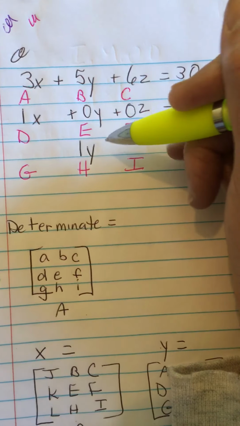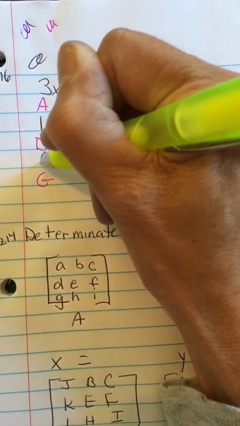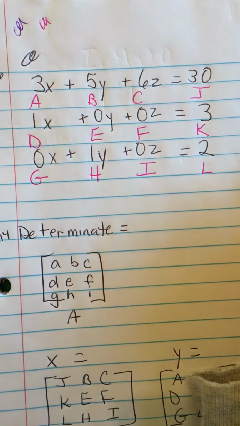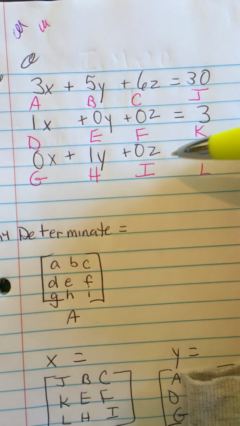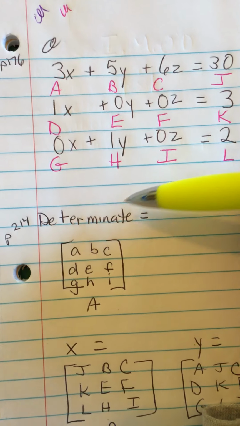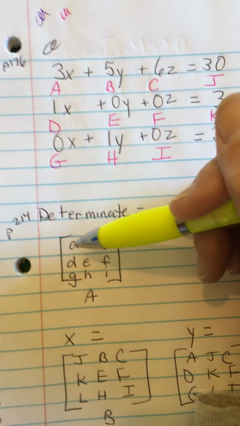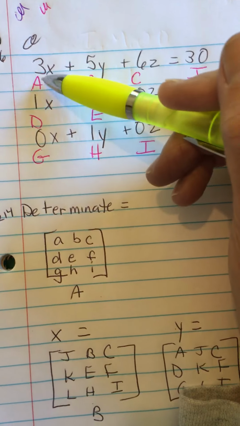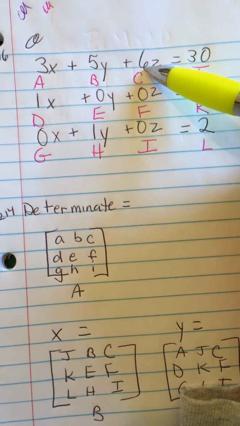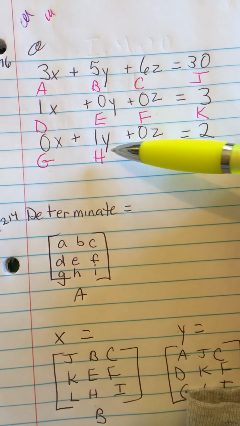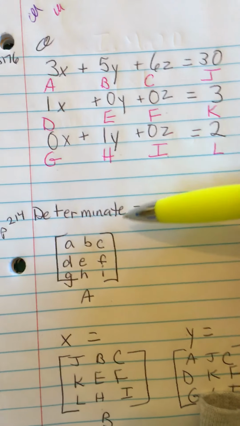And then we come down to the next one, and all we were told was y equals 2, but we can fill in that we have 0 x's and 0 z's, so this one is G, H, I, and L. Now, in matrices, you have something called the determinant, and that's where you put into your matrix the coefficients A, B, C, D, E, F, G, H, I. So I'm going to put 3, 5, 6, 1, 0, 0, and then 0, 1, 0 as a matrix. That's what we're going to do first, put in the determinant.